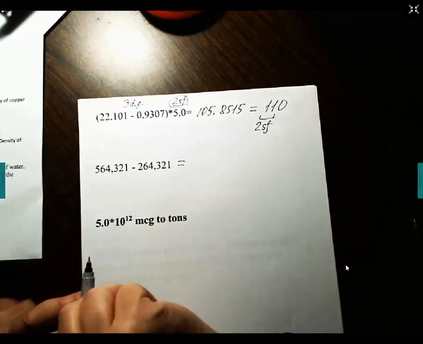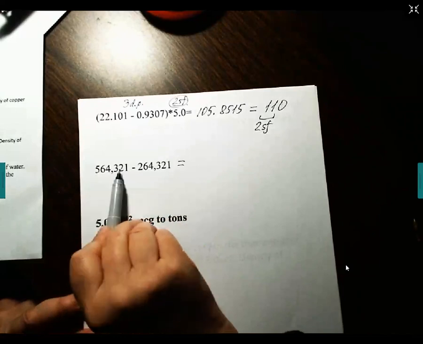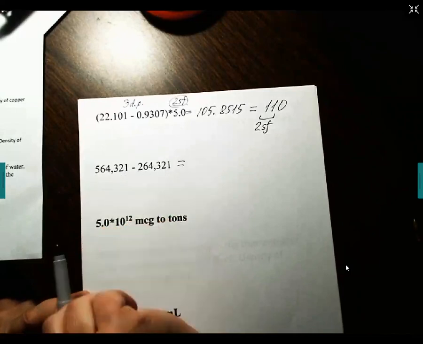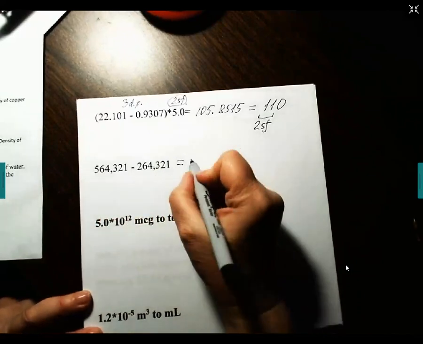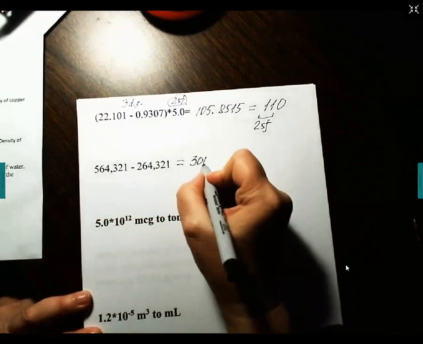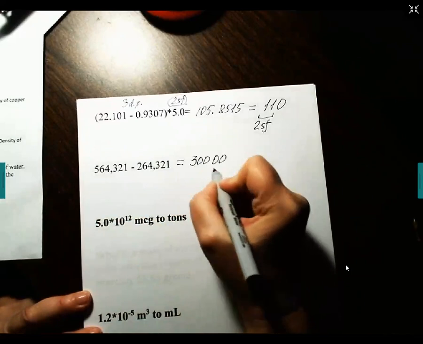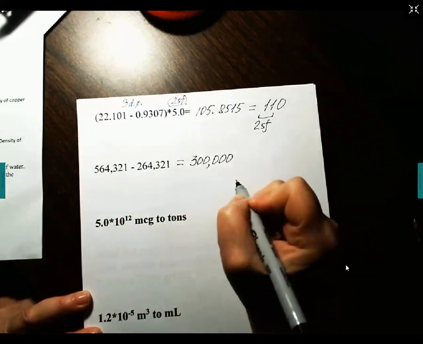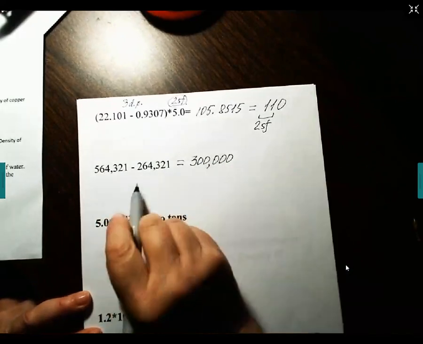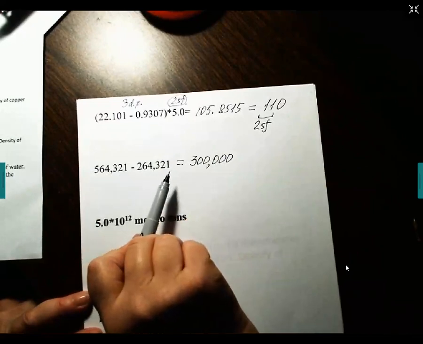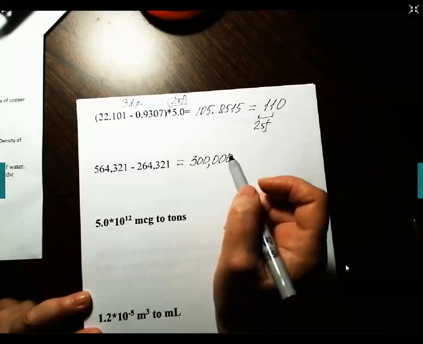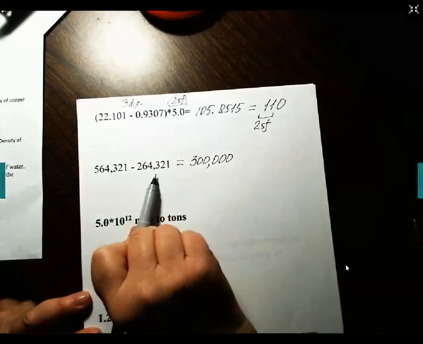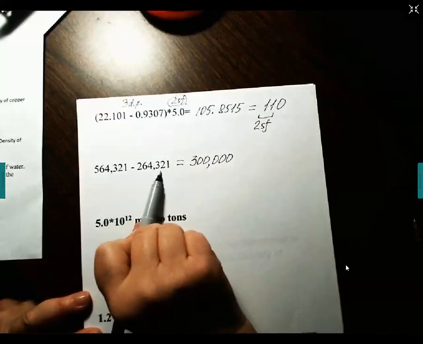This is a little bit tricky. So 6 significant figures and 6 significant figures. If we plug this into the calculator, our answer will be 300,000. But we need to keep not the same number of decimals, which is 0, but the same number of significant figures, which is 6.